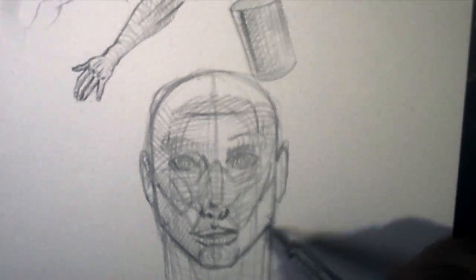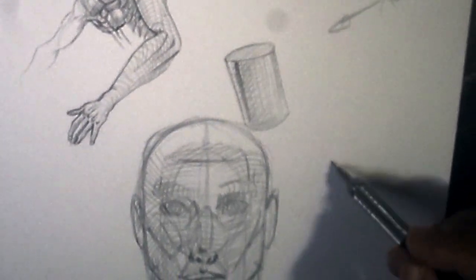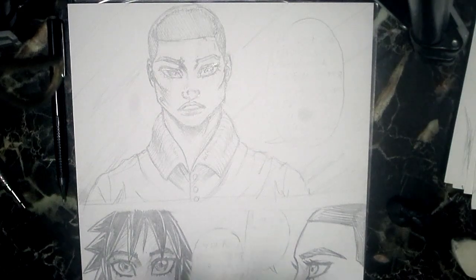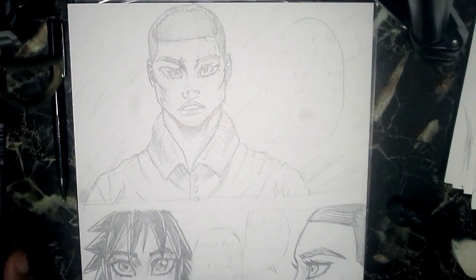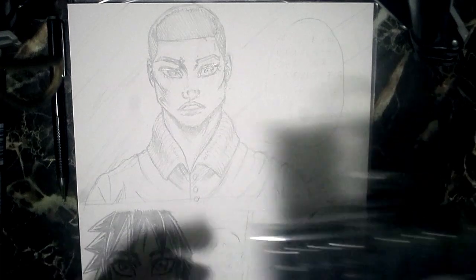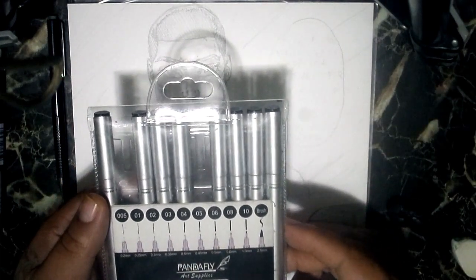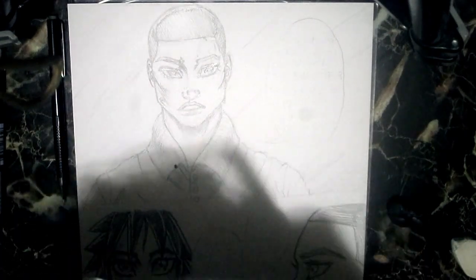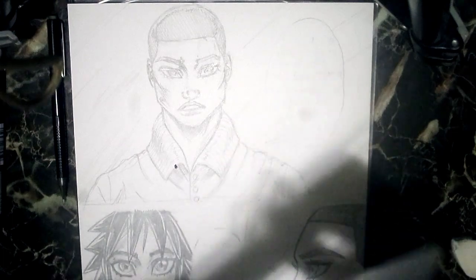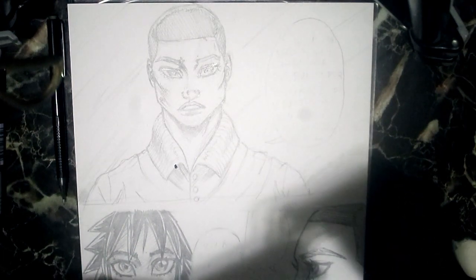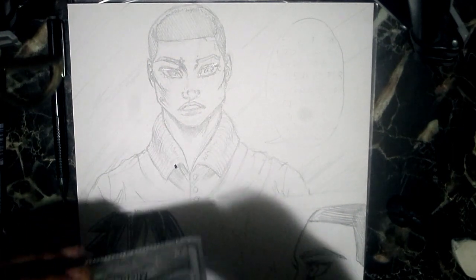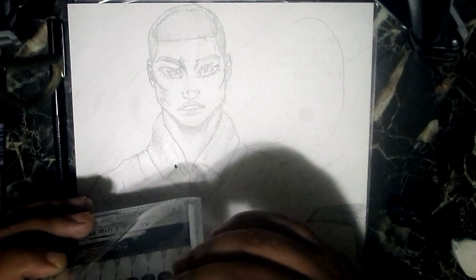Always follow the planes. Never just make a straight line, horizontal, perpendicular, whatever it is. It should never be a straight line. Always curved, unless it's something that's actually flat, and then that could be a straight line. That's the only exception. It's only a straight line when the object that you're shading is actually flat.